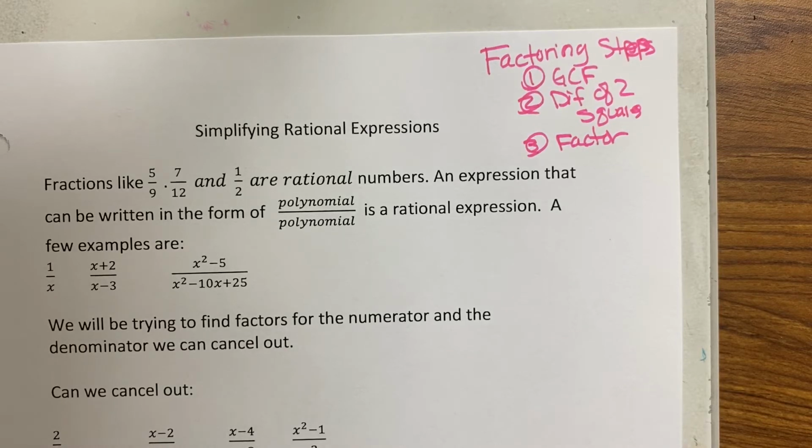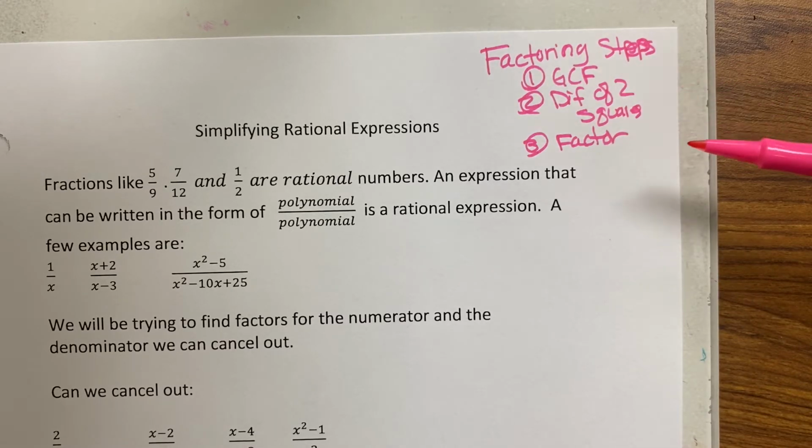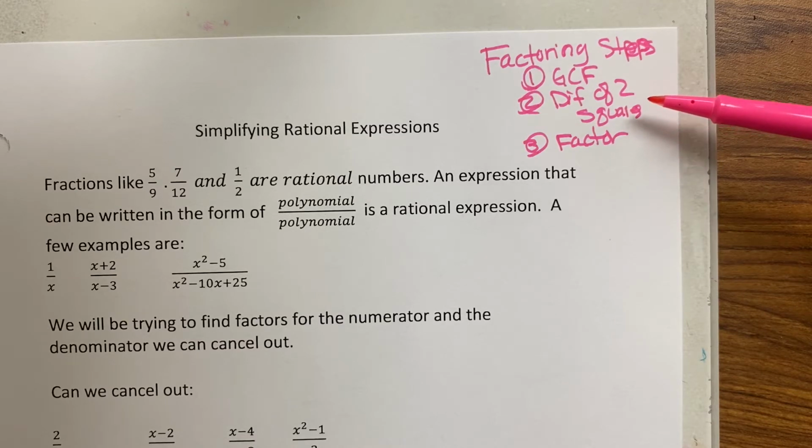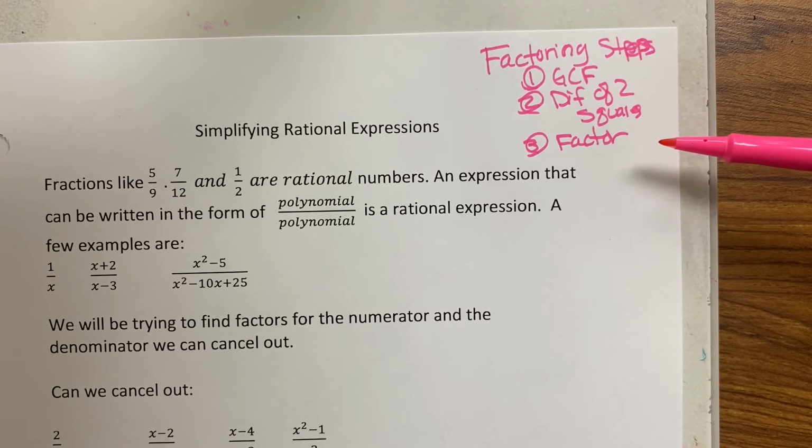Today we are going to look at simplifying rational expressions. So we need to review our factoring steps. The first thing we're going to do when we factor is always factor out the GCF. Then we will look to see, do we have a difference of two squares? Remember, a difference of two squares is if we have two monomials separated by a subtraction. If we don't have the difference of two squares, then we are going to go factor.